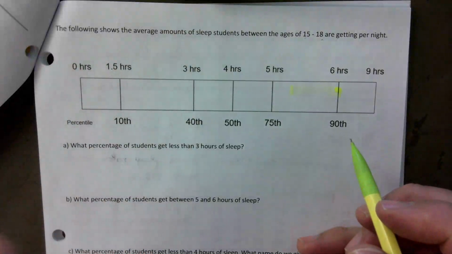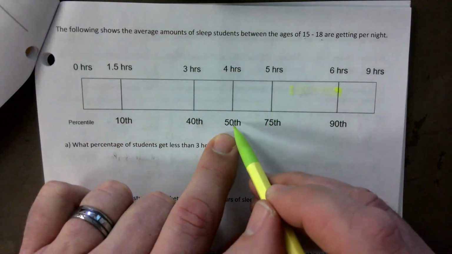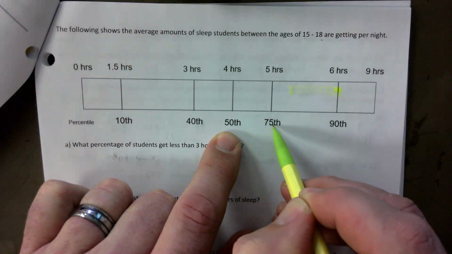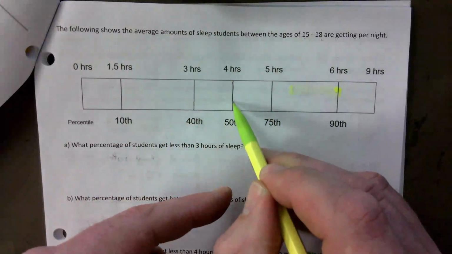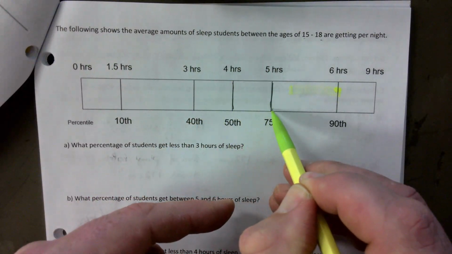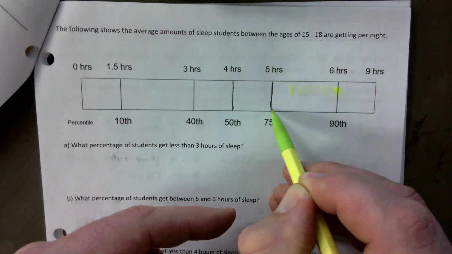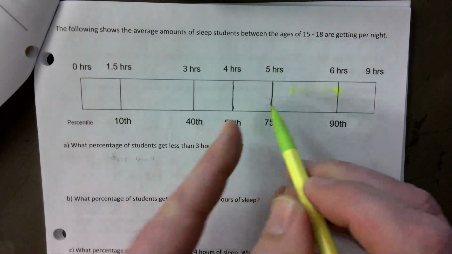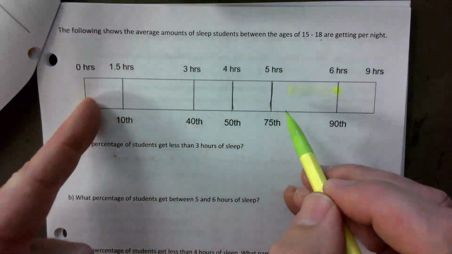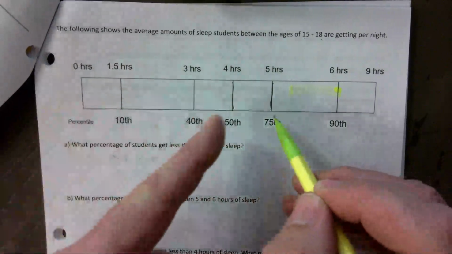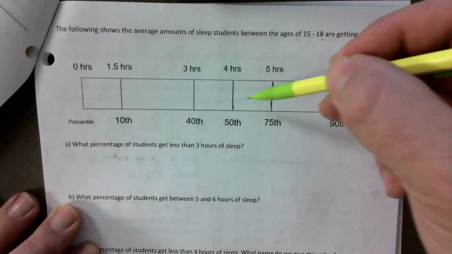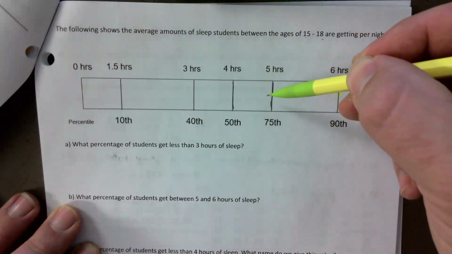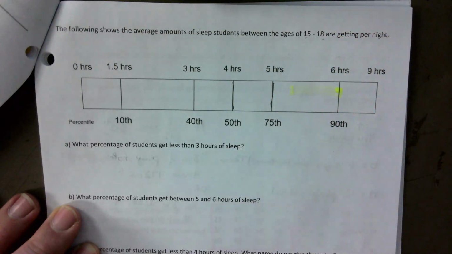Okay. By the way, between 50th and 75th, right? What percentage would be right in between here, you think? 25%. 25% is in between, because watch this. If you take away 50 from 75, you're left with 25%. So this chart tells you also what's in between, the percentage in between. That's the unique part about it, okay?